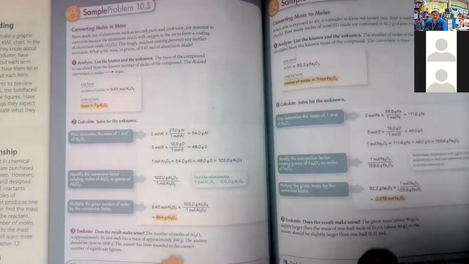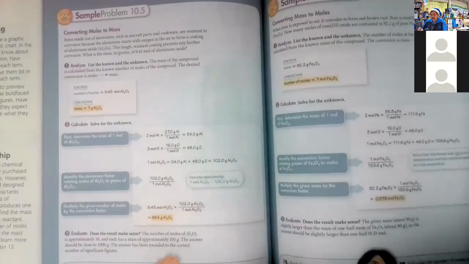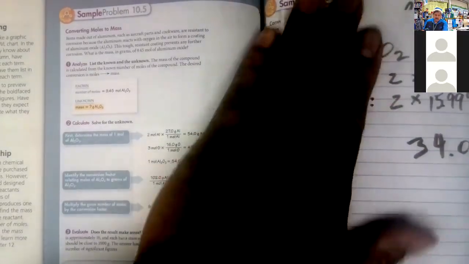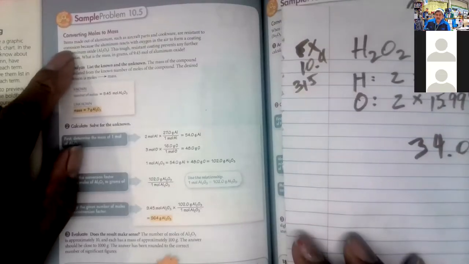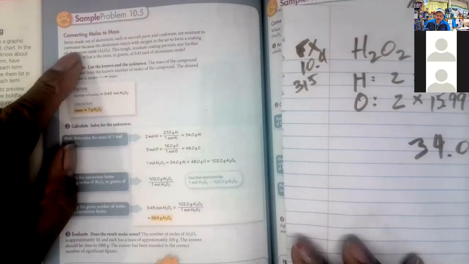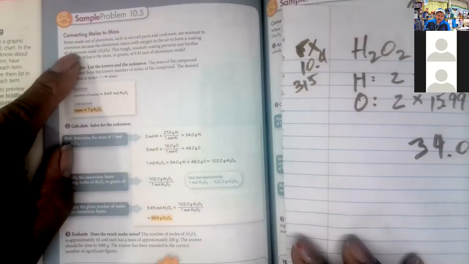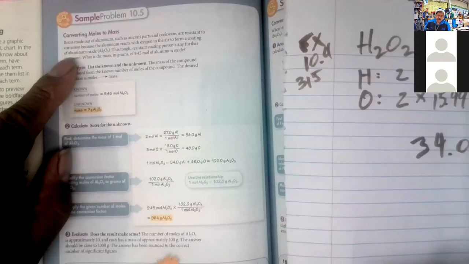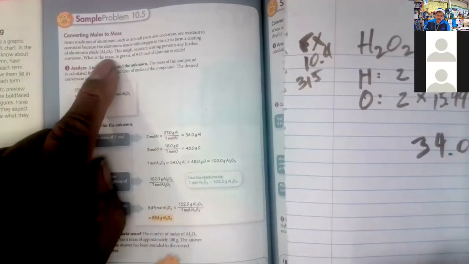Here's 10.5. 10.5 says converting moles to mass. Moles to mass. All right, so here's the question. It says items made out of aluminum, such as aircraft parts and cookware, are resistant to corrosion because the aluminum reacts with oxygen in the air to form a coating of aluminum oxide.